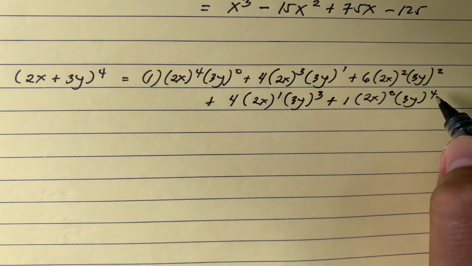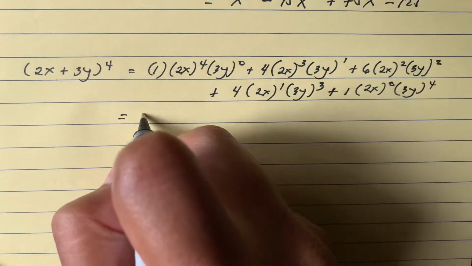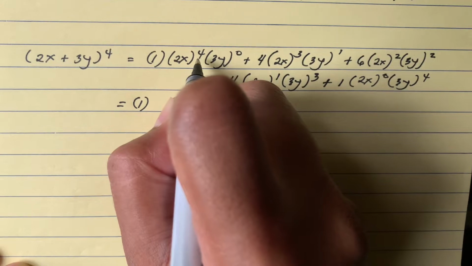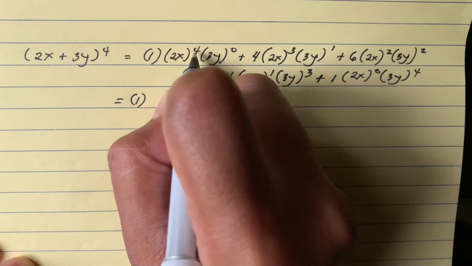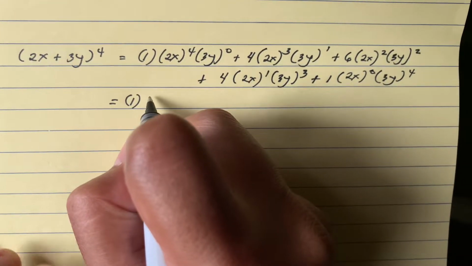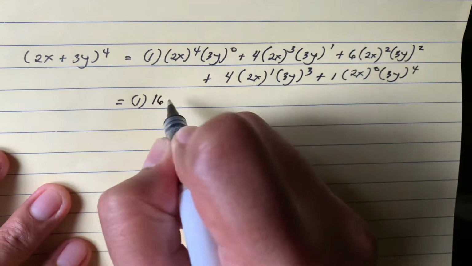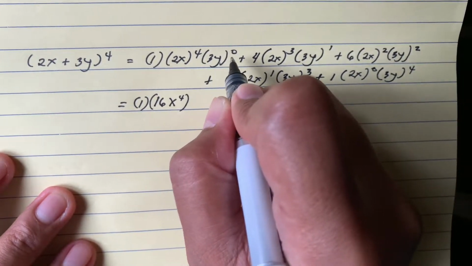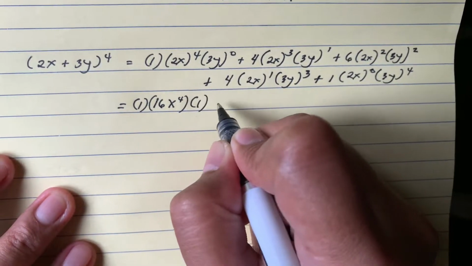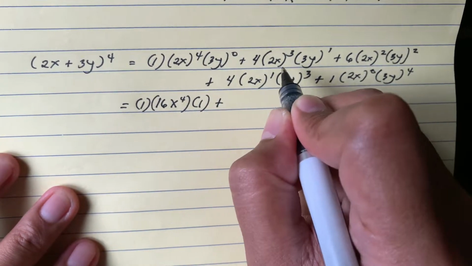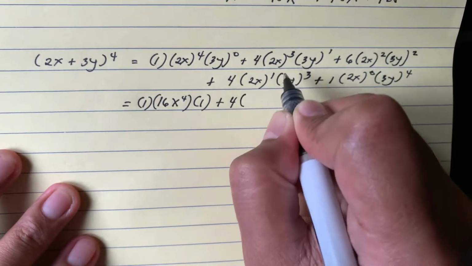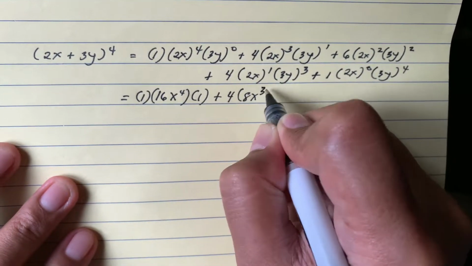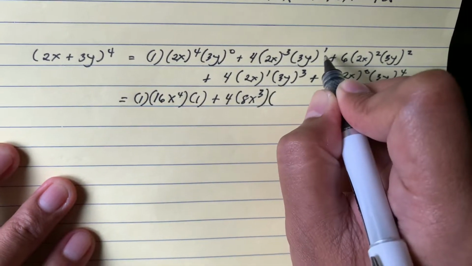Okay, so let us simplify. So we have 1. What is the fourth power of 2x? 2 raised to the power of 4 using your law of exponent. So this will become 16x to the power of 4. Then what is 3y raised to 0? That is equal to 1. Plus, okay, so we have 4 times what is cube of 2x? That will become 8x cubed. Then what is the first power of 3y?